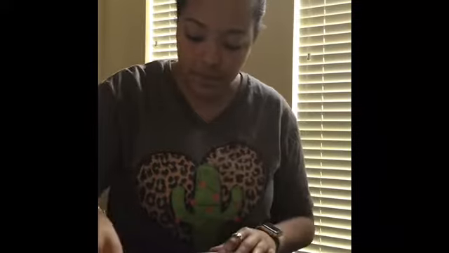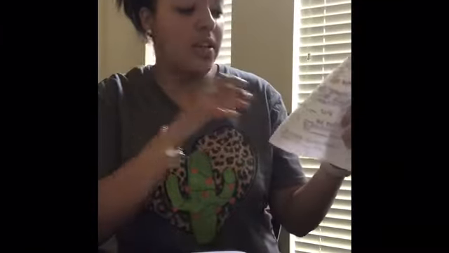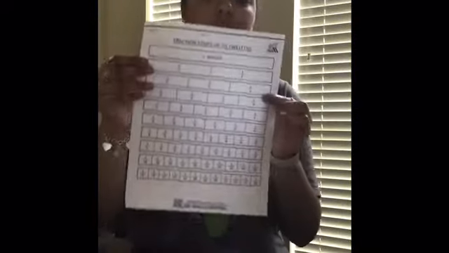Okay? They're equal, but they have different numerators and denominators. Okay? So, like I said, you can use this chart to help you. Okay?